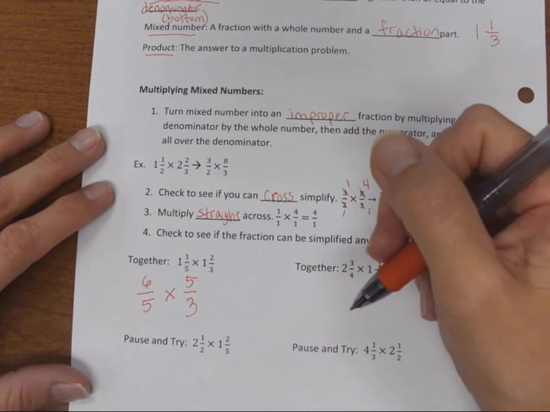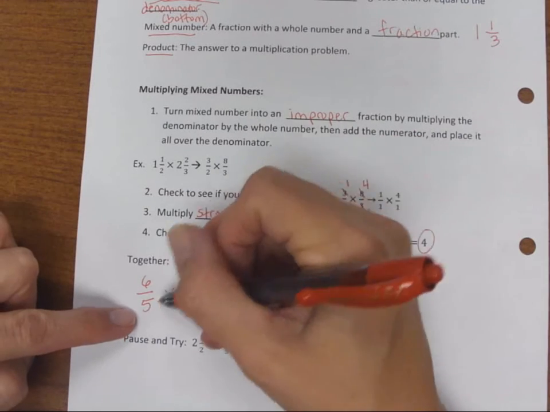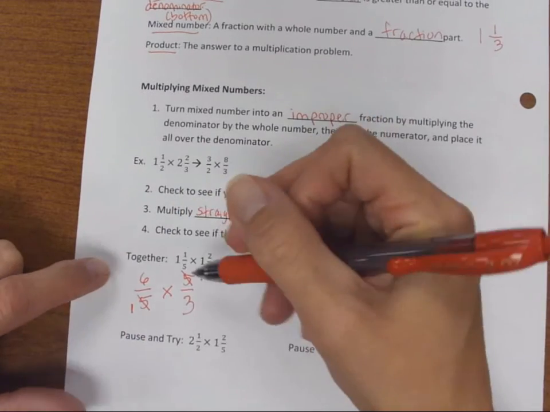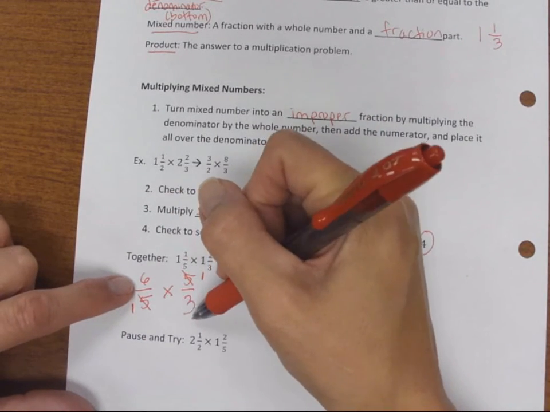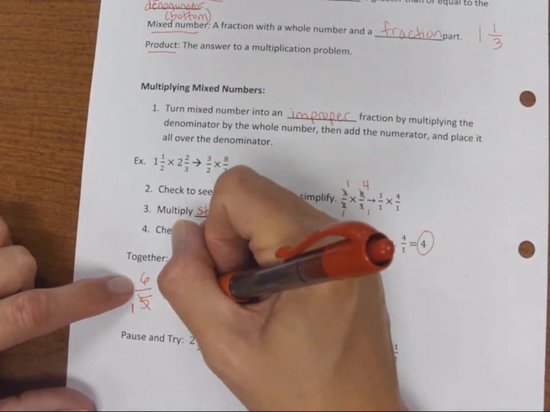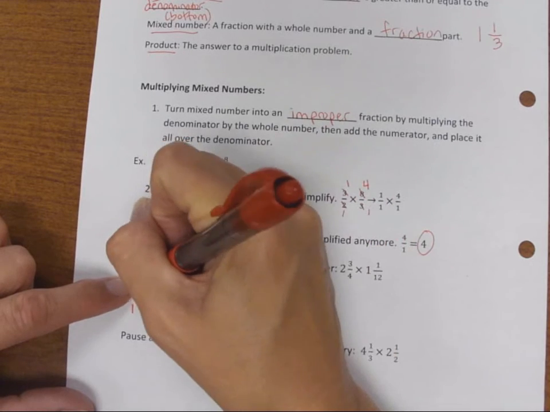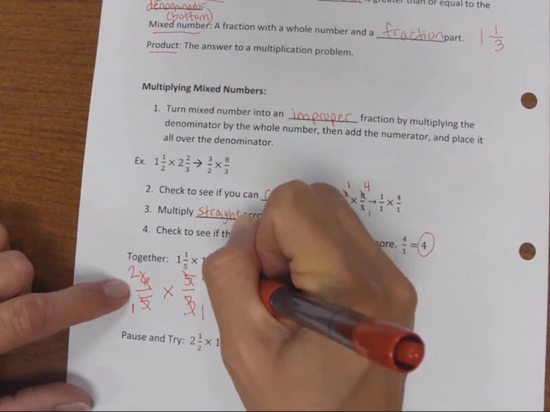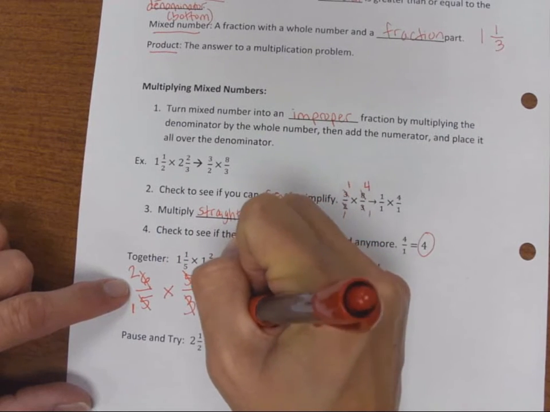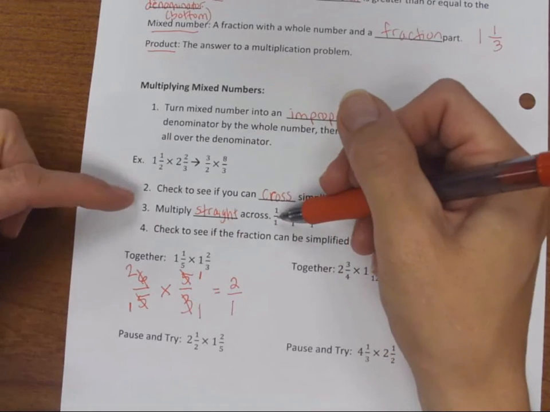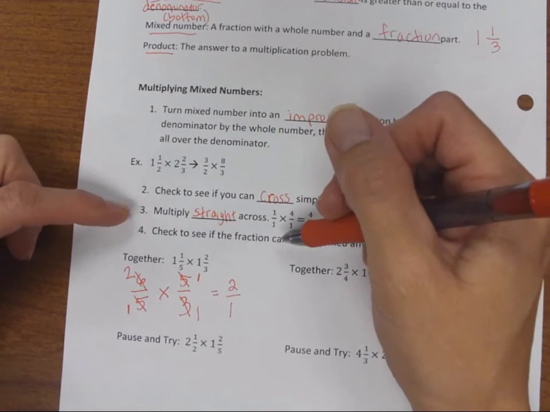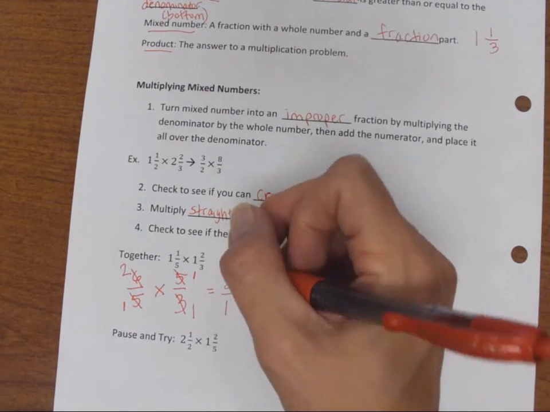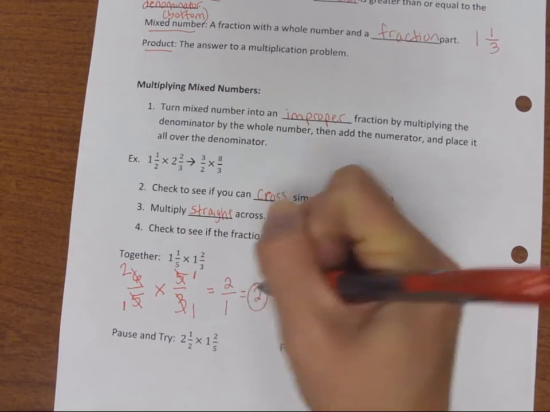Now we need to see if we can cross simplify. Well, I see that there's 2 5s right across from each other here, so if I divide both of them by 5, they become 1s. Going this way, I notice that both of these numbers can be divided by 3. 3 divided by 3 is 1, 6 divided by 3 is 2. Now I need to multiply. 2 times 1 is 2. 1 times 1 is 1. I multiplied straight across just as it said in step number 3. And then step number 4, check to see if the fraction can be simplified anymore. In this case it can, because 2 divided by 1 is 2.